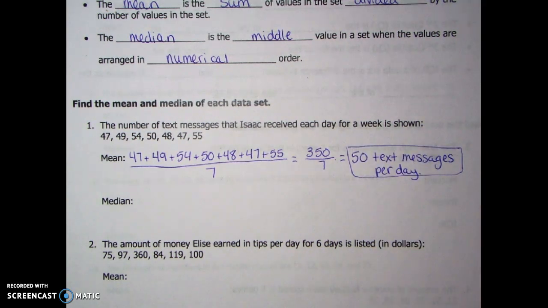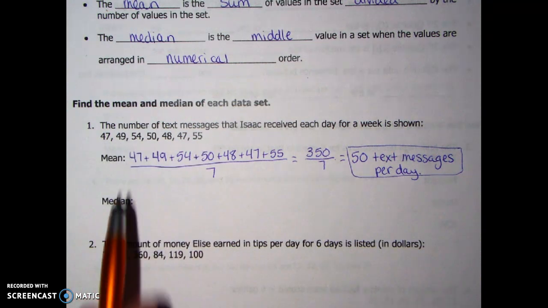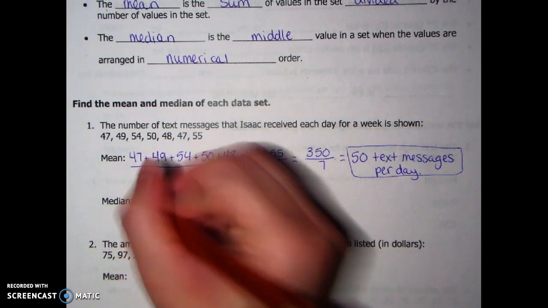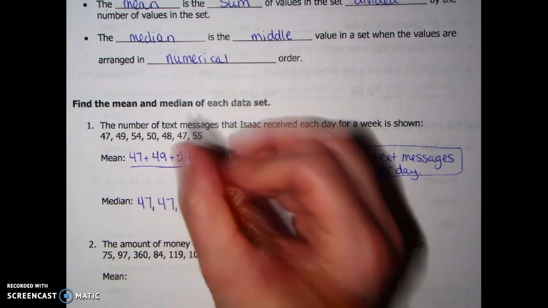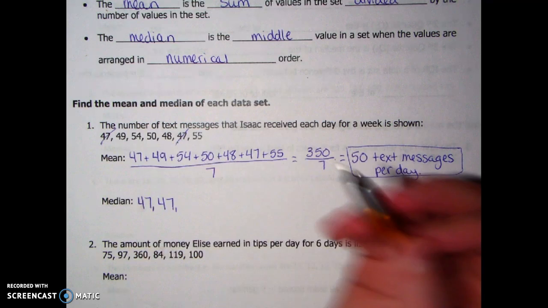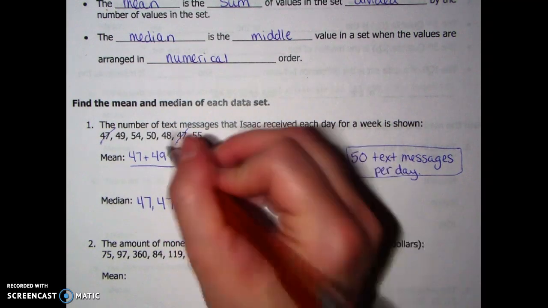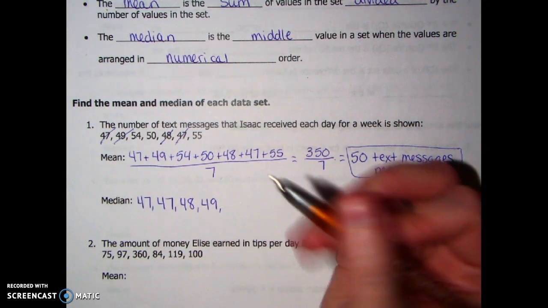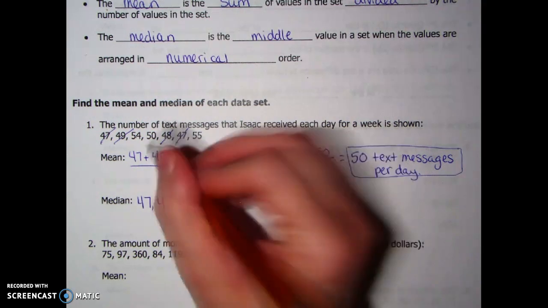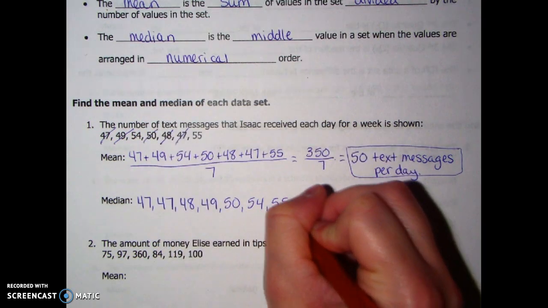Okay, now let's find the median. To find the median, we need to rewrite this in numerical order. So that would be 47, 47, and I kind of like to cross them off as I go. 48, then 49, then 50, and 54, and 55.